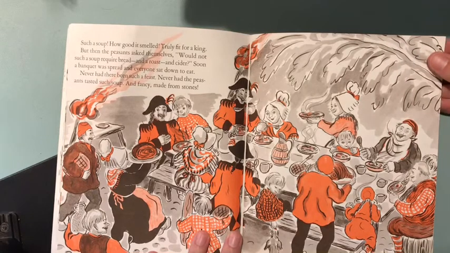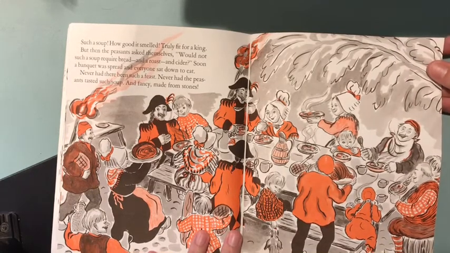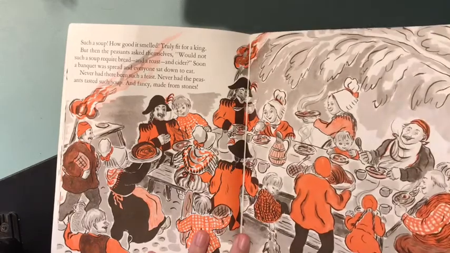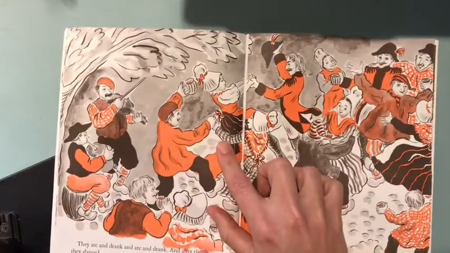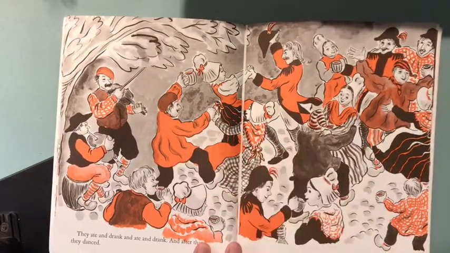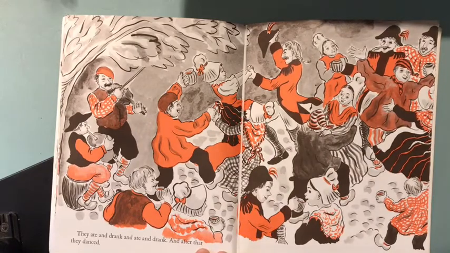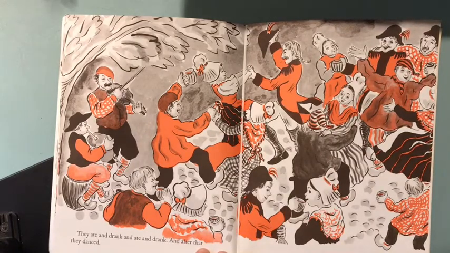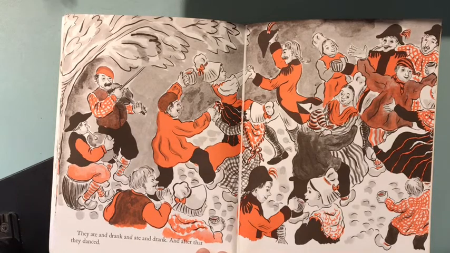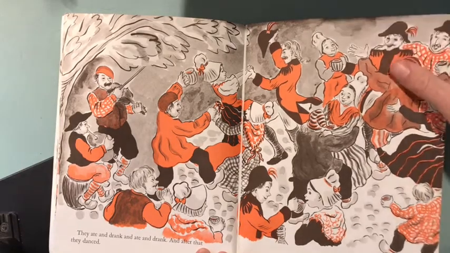So even though cactus soup looked a little weird, right? And it ended up being a delicious soup. They ate and drank and ate and drank, and after that they danced. They danced and sang far into the night. Ooh, that also is a similarity between the books, that they had a party, right? They had a feast and then they had a party afterwards.